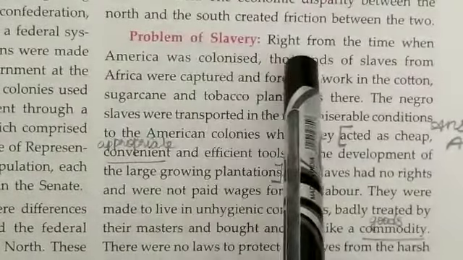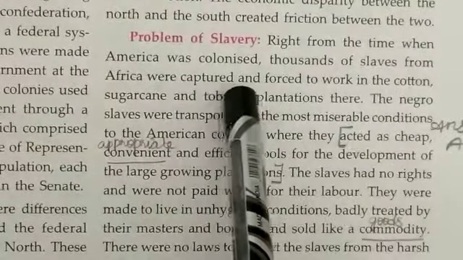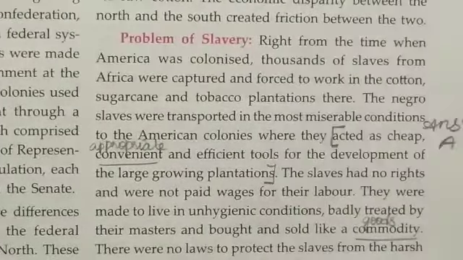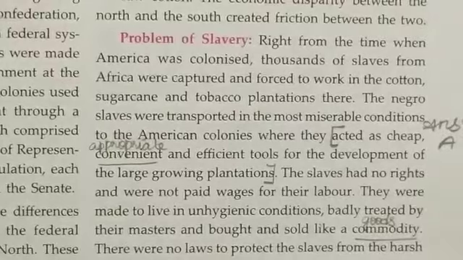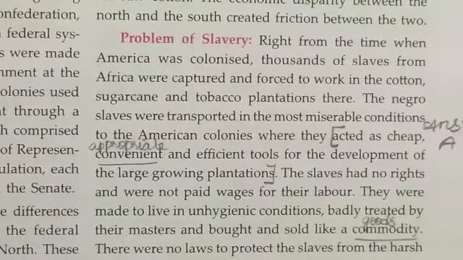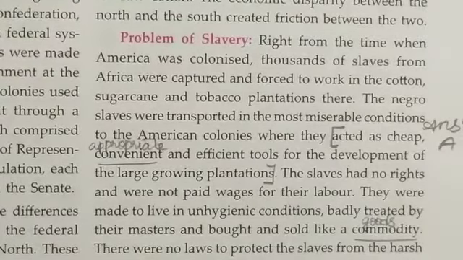Problem of slavery. Right from the time when America was colonized, thousands of slaves from Africa were captured and forced to work in the cotton, sugarcane, and tobacco plantations there. We already learnt in the last class that there were 13 colonies under the rule of Britain. Right from that time, they began to bring people from Africa as slaves, and they were forced to work in the plantations.